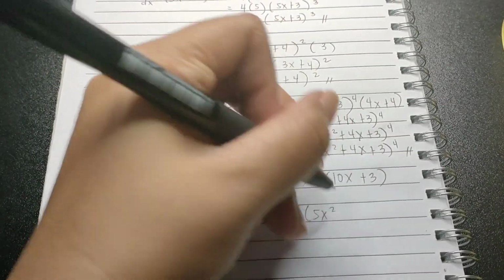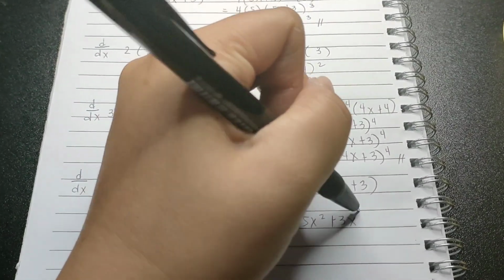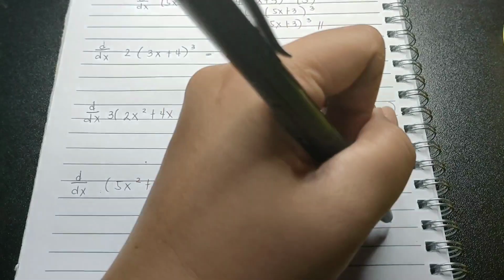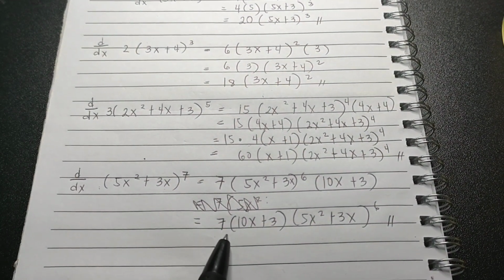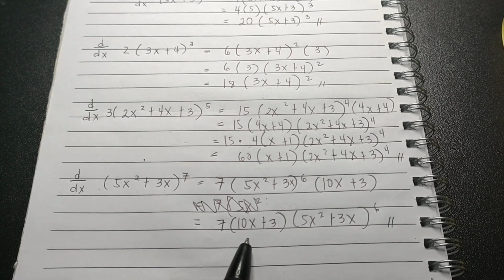Times 5x squared plus 3x raised to 6. So, ito na pwedeng sagot na to. This is the final answer. Hindi nyo na kailangan i-distribute pa si 7. Or pwede rin naman, pero ito okay na to.